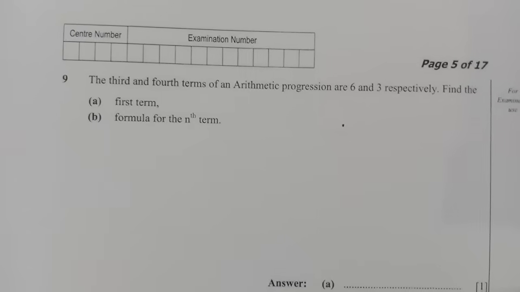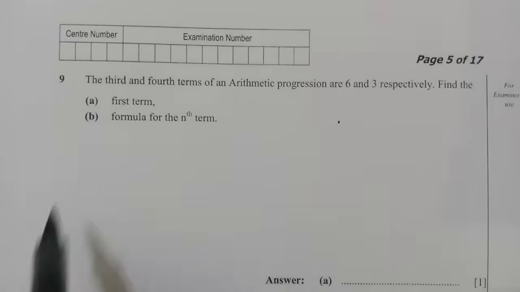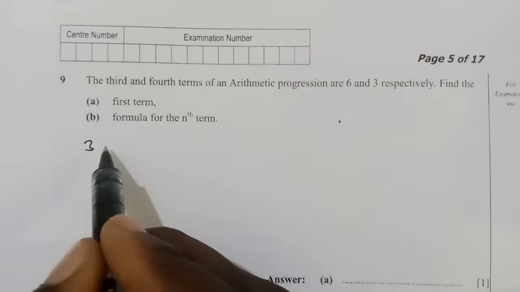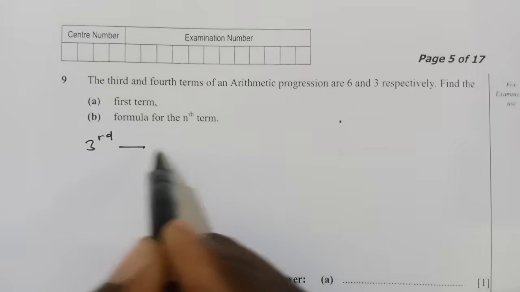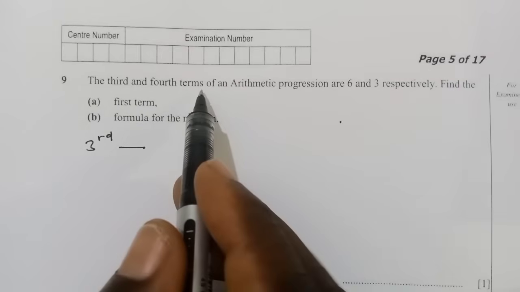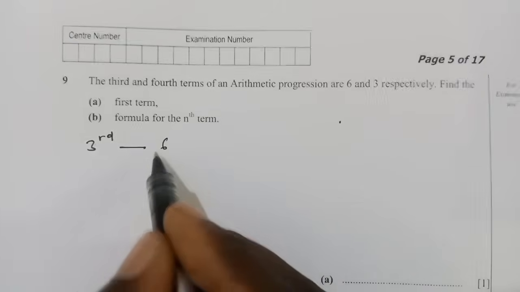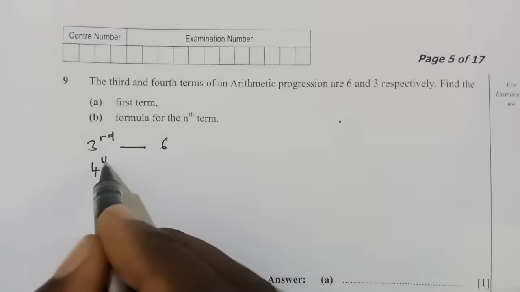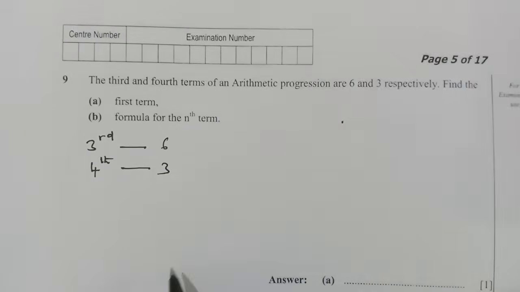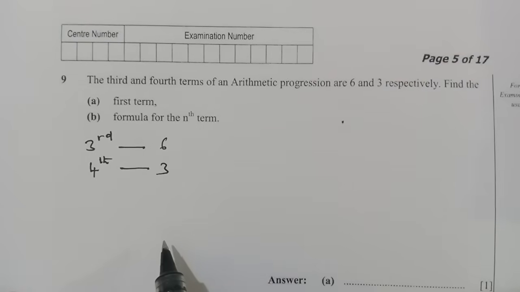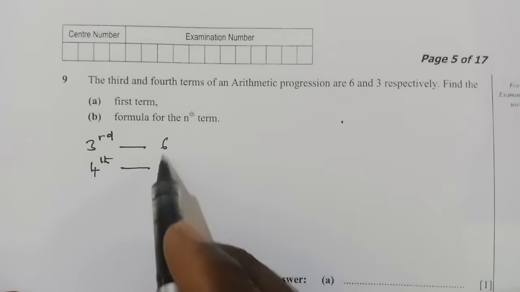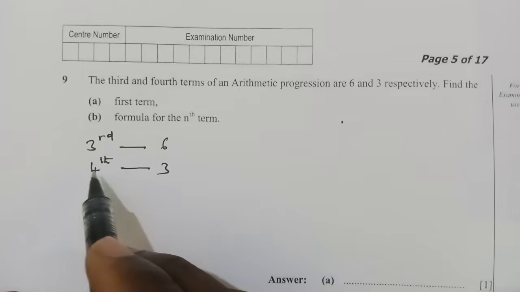Question 9, the third term. They're saying the third and the fourth terms of an arithmetic progression are 6 and 3, respectively. Find the first term. These numbers are following each other, there is the third and the fourth.